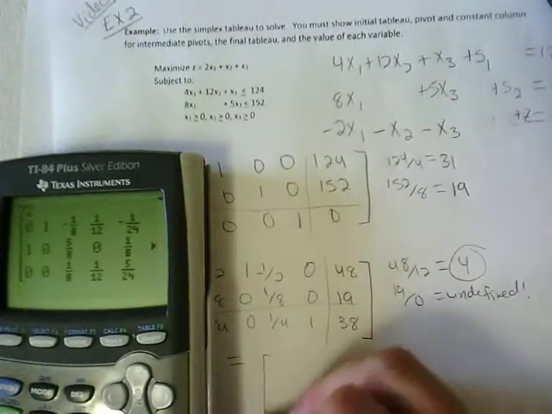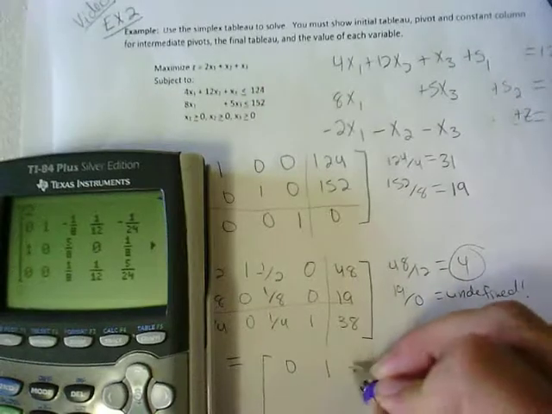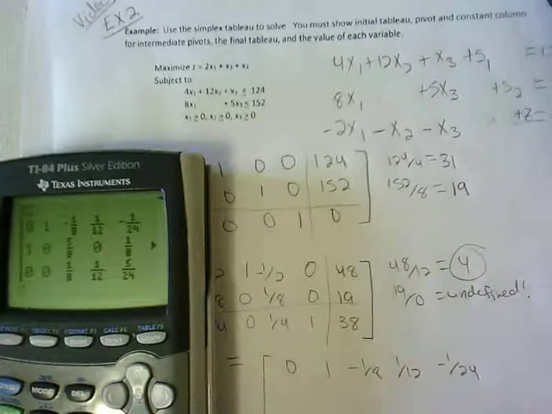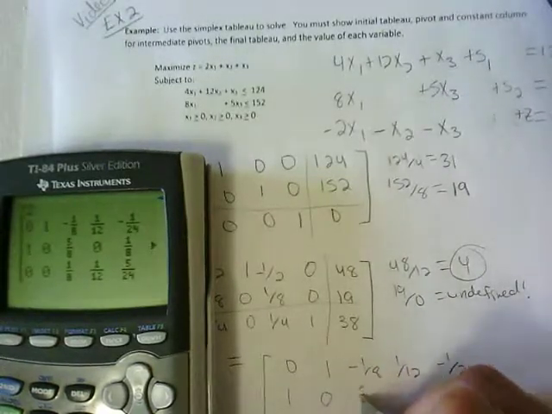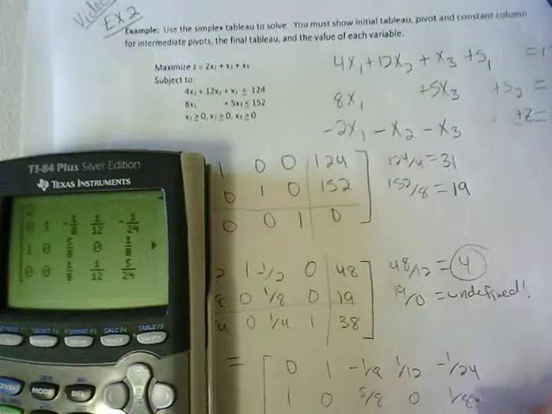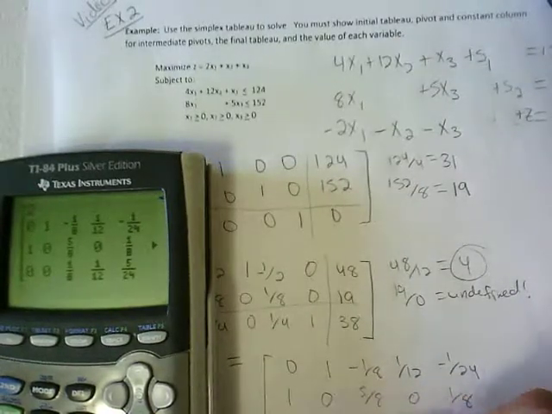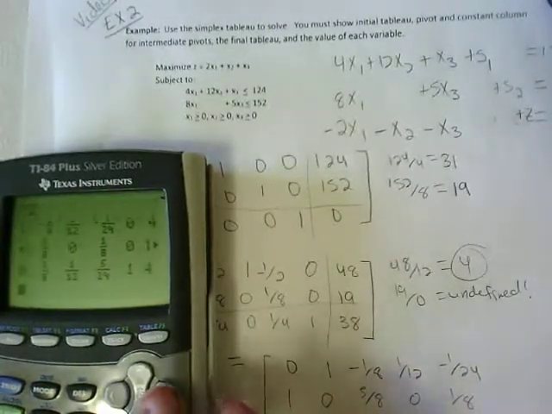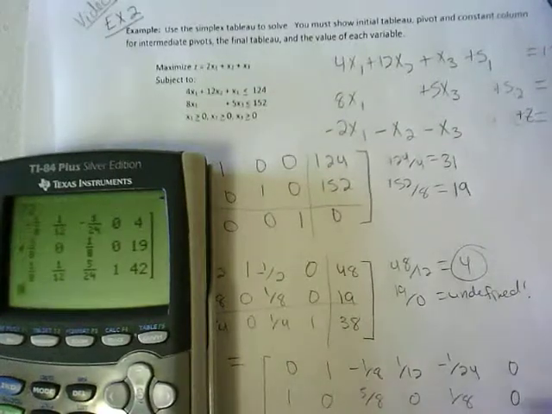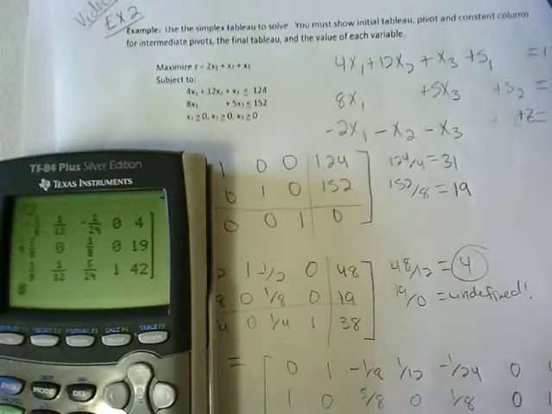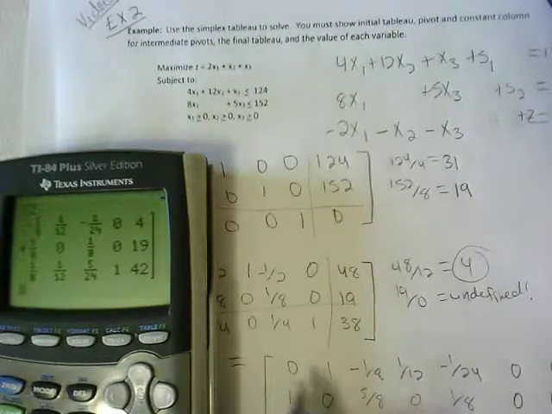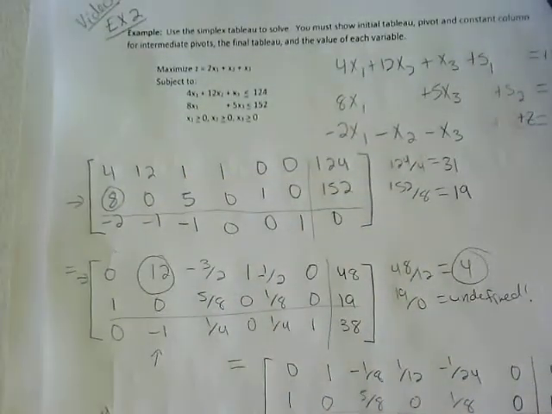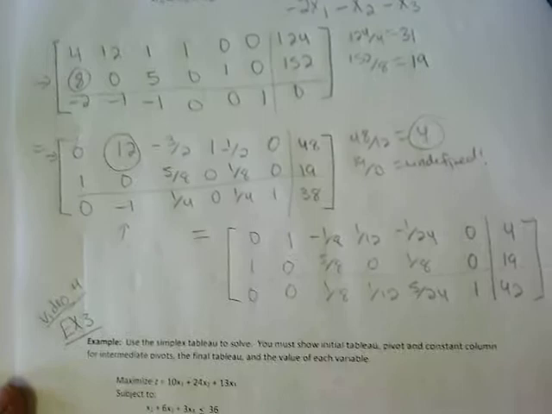I have 0, 1, negative 1/8, 1/12, negative 1/24. That's all that I can see. 1, 0, 5/8, 0, 1/8, 0, 0, 1/8, 1/12, 5/24. I'll arrow over. I have 0, 0, 1, and 4, 19, 42. I always like to count, 1, 2, 3, 4, 5, 6, 7. I have all 7 columns in all 3 rows.